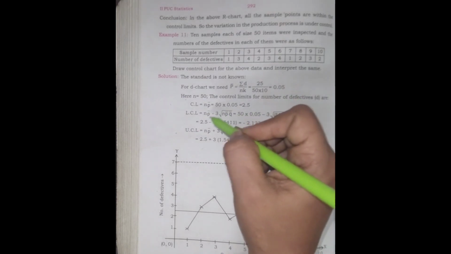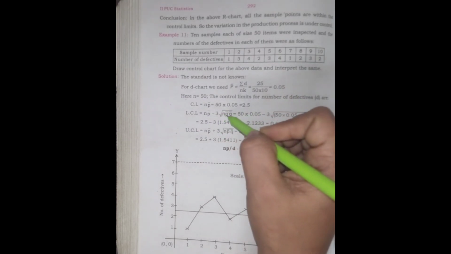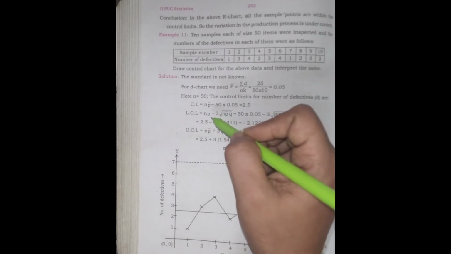And then np bar minus 3 into square root of np bar q bar. Compulsorily CL, LCL, UCL: to do it, just go through, substitute the values and calculate. This is the NP chart. Then the C chart.